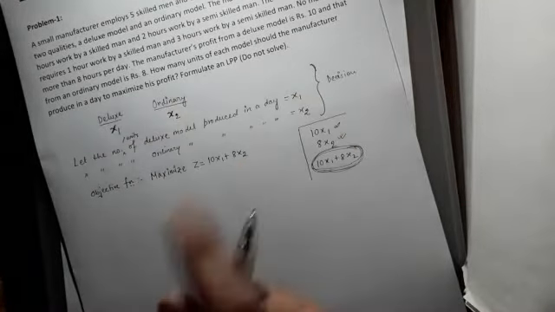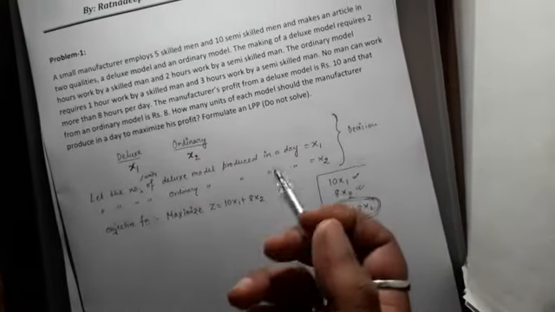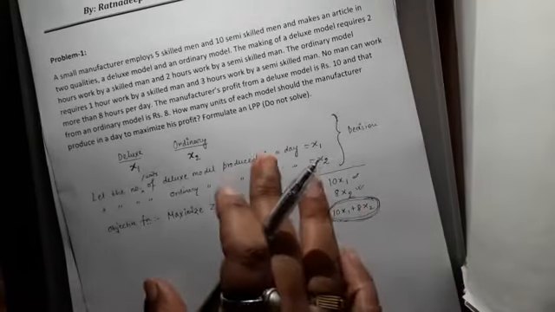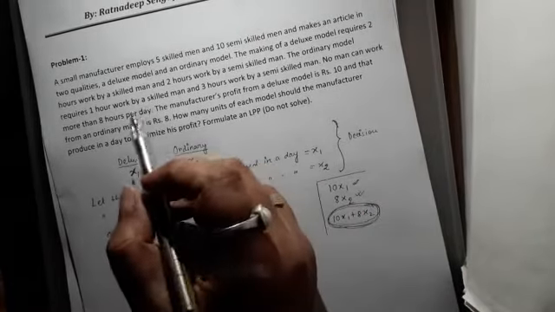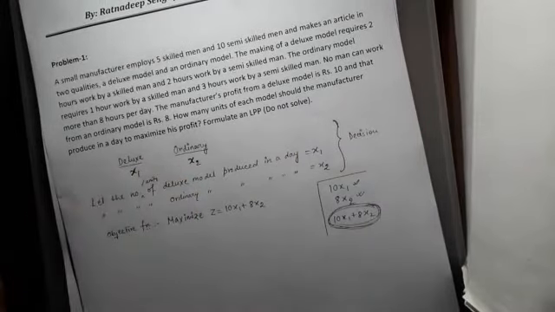Now the objective function is formulated. We know that your objective is always subject to some constraints. Now try to identify the constraints. While reading the problem, we already could identify the constraints. Yeah, you have 5 skilled men and 10 semi-skilled men. Constraint: no man can work more than 8 hours per day. A constraint.